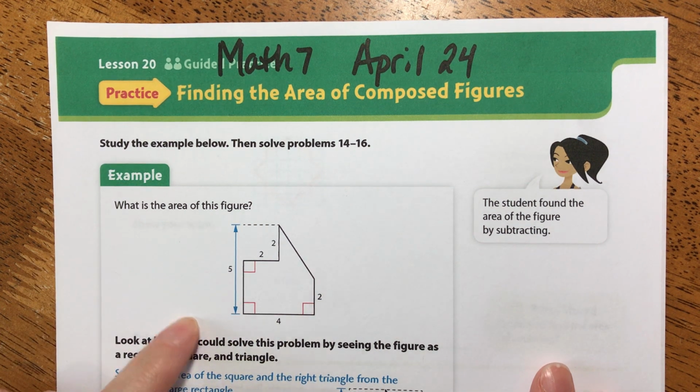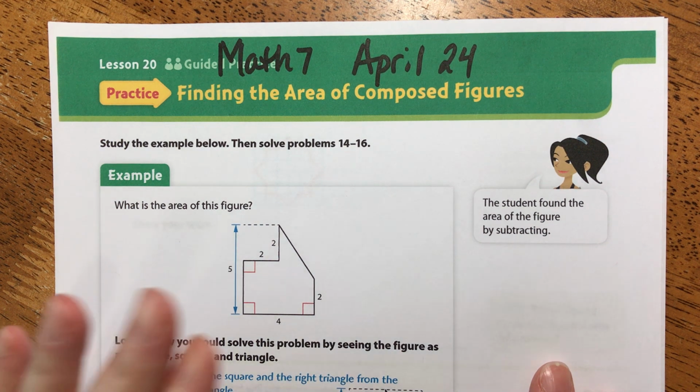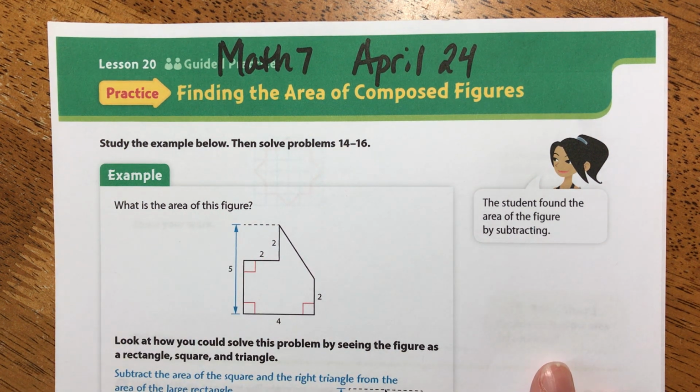I think I am going to try something. I think Monday I'm going to post a video with the quiz of me talking through it. I'm not giving answers, of course, but I'll talk through it and see if that helps you guys, okay? All right, let's do this thing.